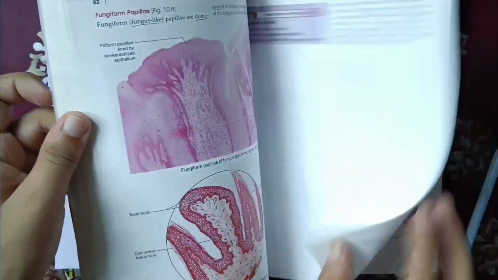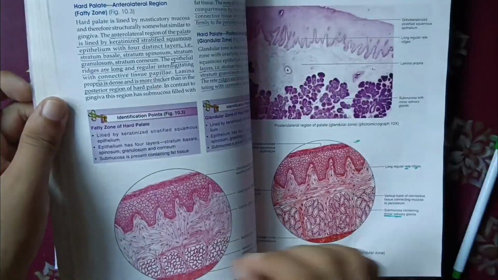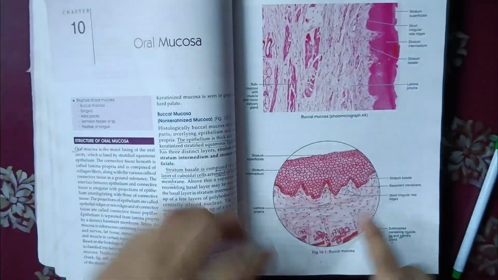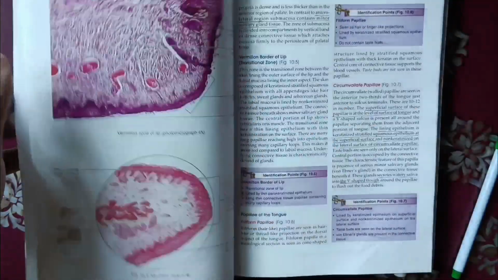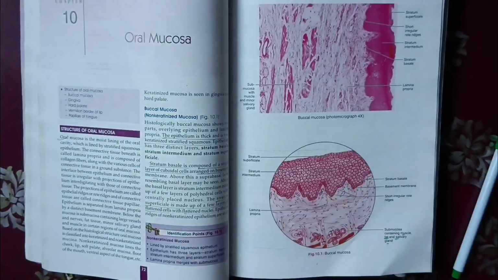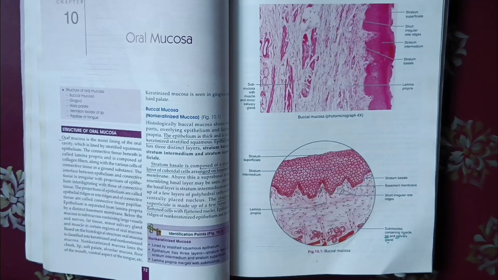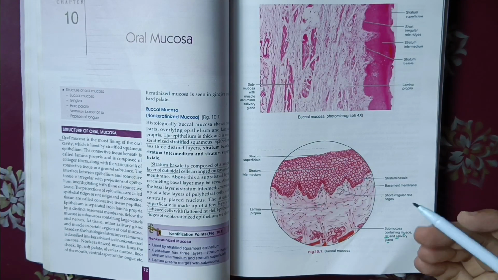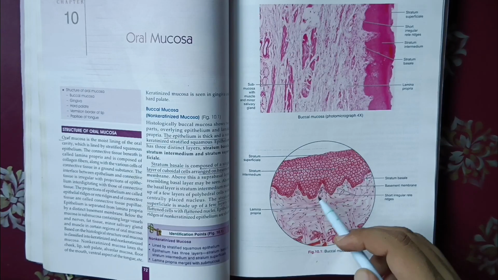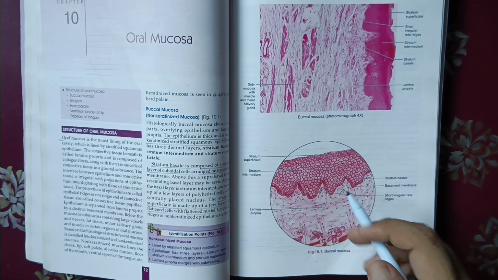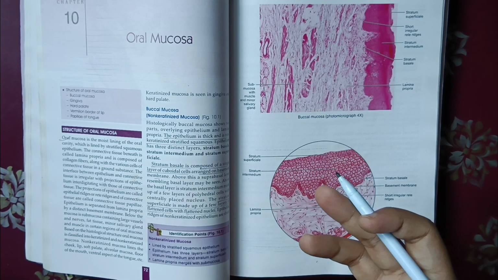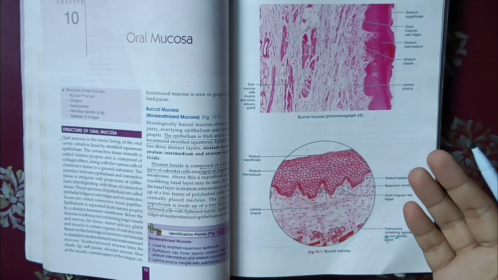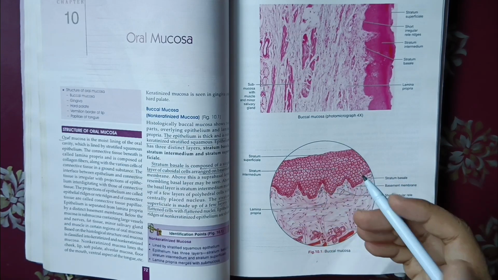So first of all, we just look at the pictures. You can see the different pictures here. This is a buccal mucosa, and this is non-keratinized, gingiva, hard palate, vermilion zone. Look at this picture I have shown. This is a picture of the non-keratinized epithelium, and it is general to all those non-keratinizing epithelium. Either it is a floor of the mouth, the ventral surface of the tongue, or alveolar mucosa, it is similar in all of them.